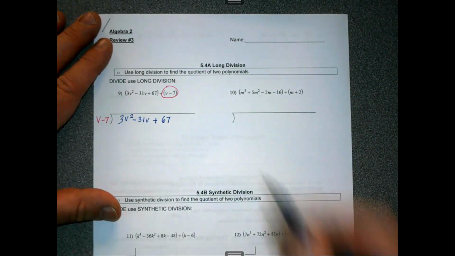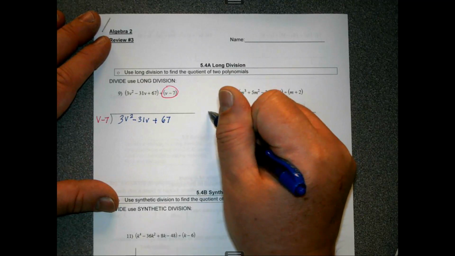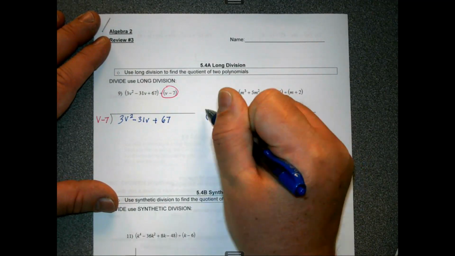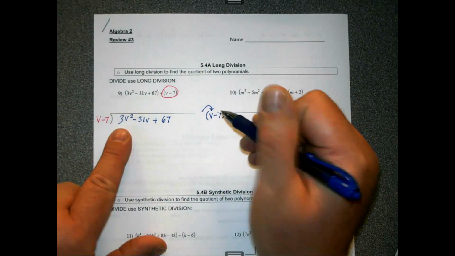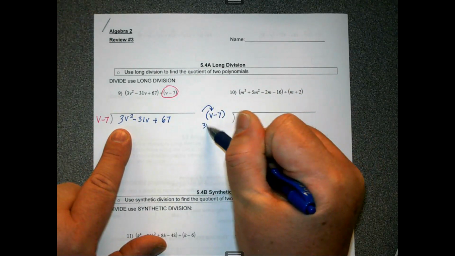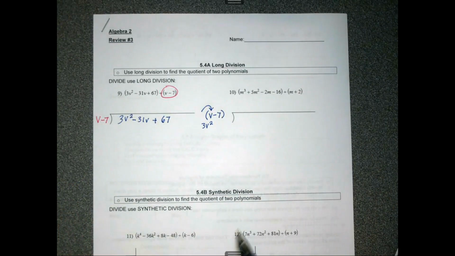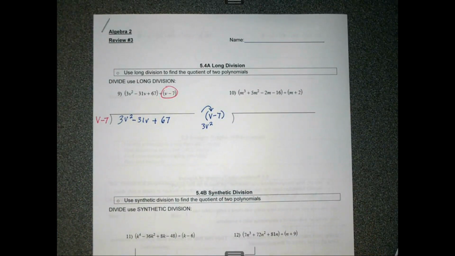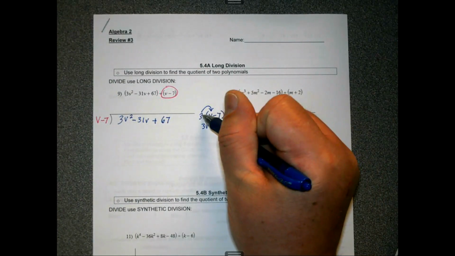So I need to multiply v minus 7 by something to get 3v squared. So I'm going to multiply it by, let's see, 3, and I need a v.